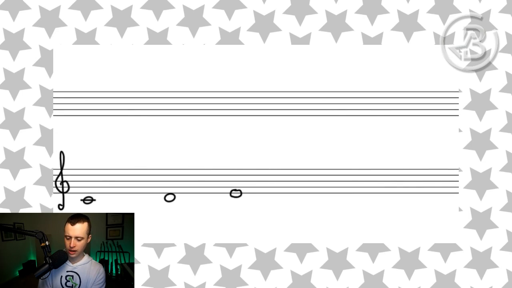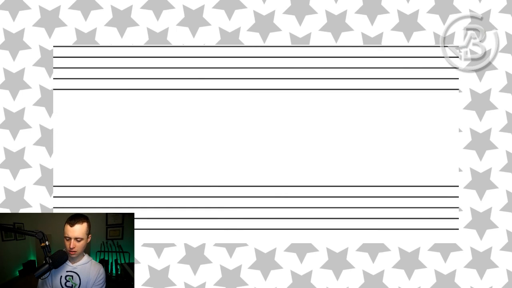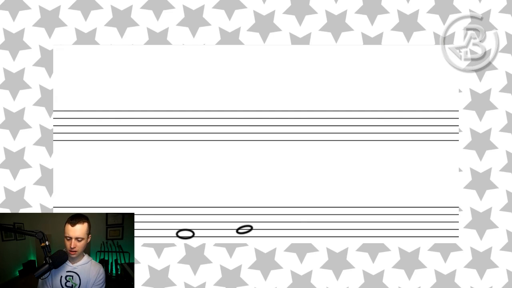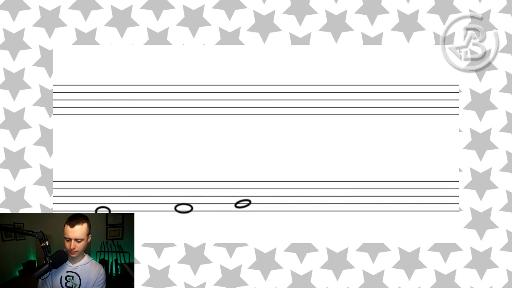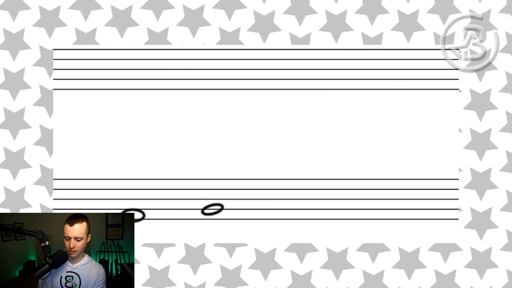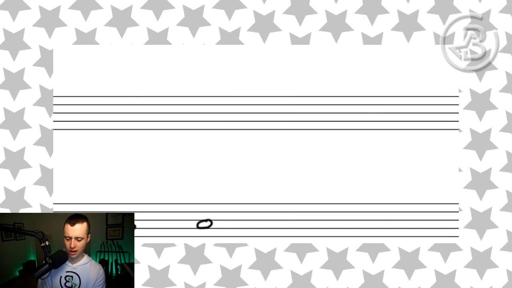Because remember, we're just going up and we're writing a note on every line and space until we reach the octave of the note we started on. So just one note on every line and space, and you'll see that my iPad is auto-correcting some of my notes here into slightly off shapes. If you're writing by hand, be able to keep them even. So we have A, then B, and then finally C.